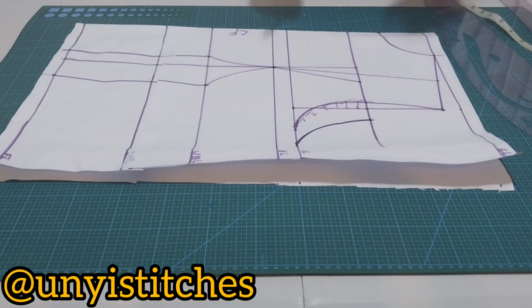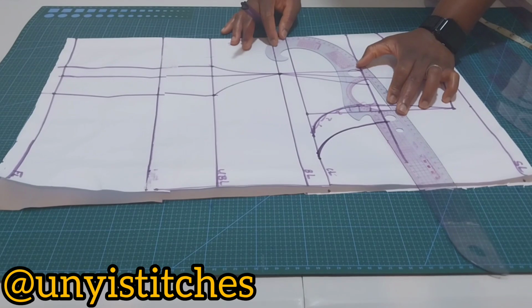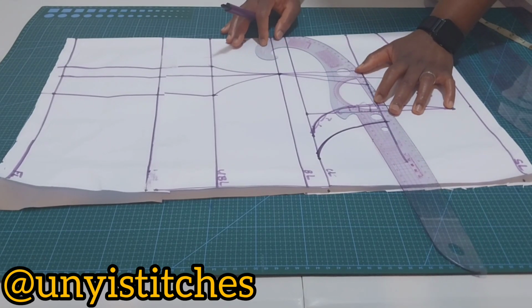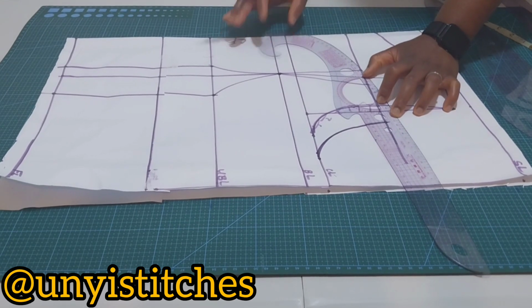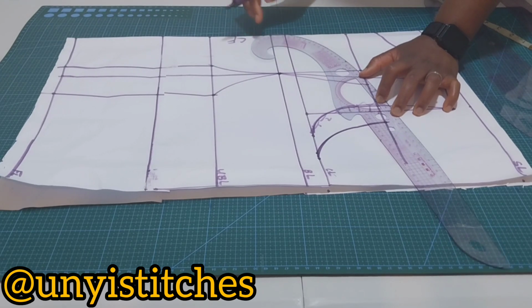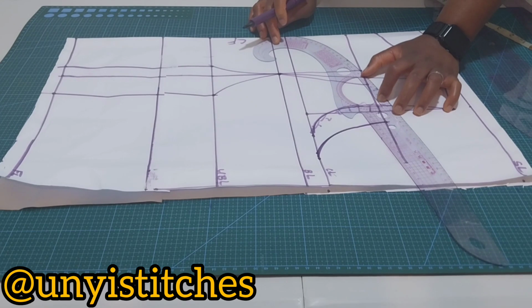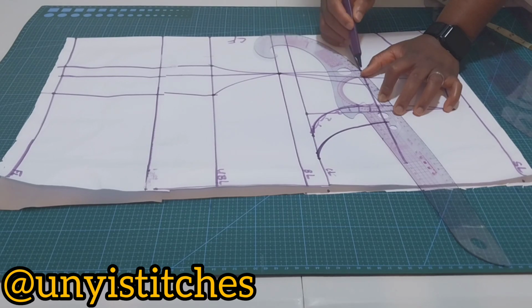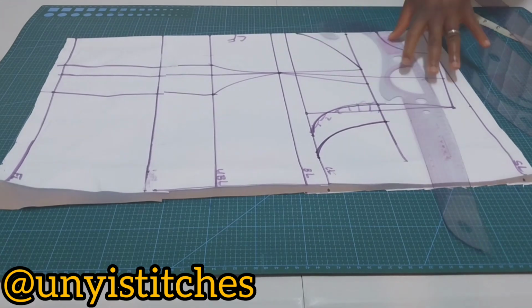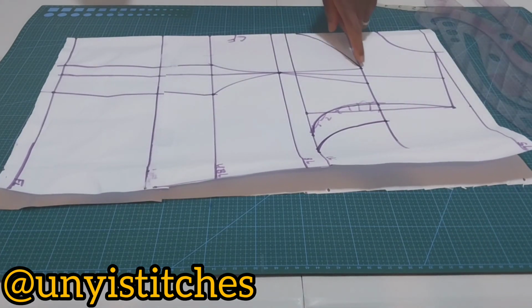Then I'm going to draw my sweetheart neck, depending on how deep you want it to be. I don't want mine to be that deep. Depending on how deep you want it to be, you can decide to go down up to your chest line. You can decide to come up before your chest. You can decide to come up. It depends on your preference. I believe you can see.